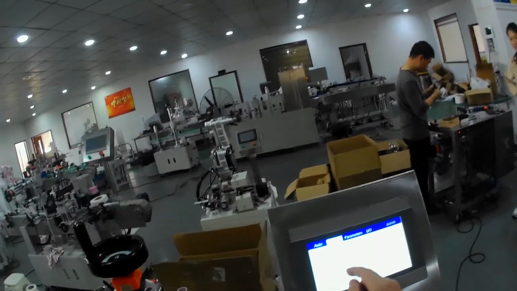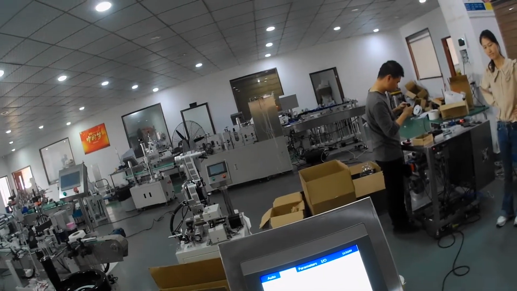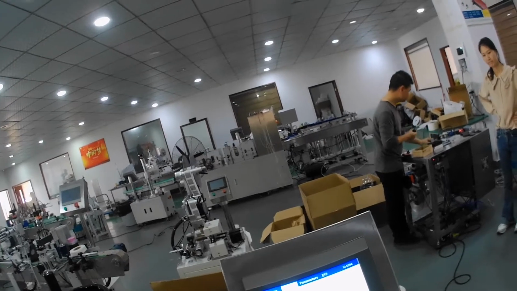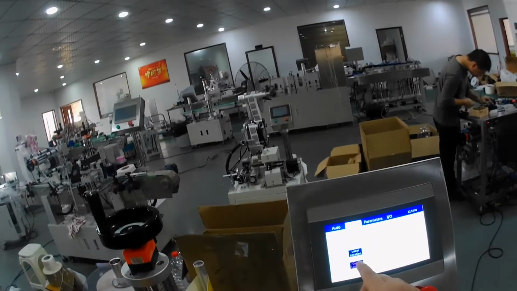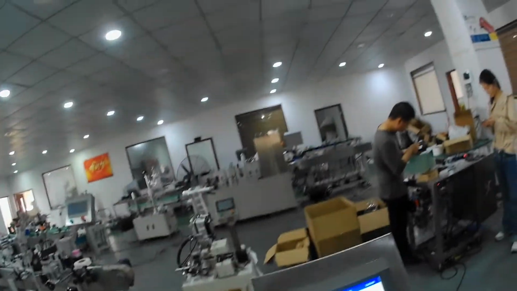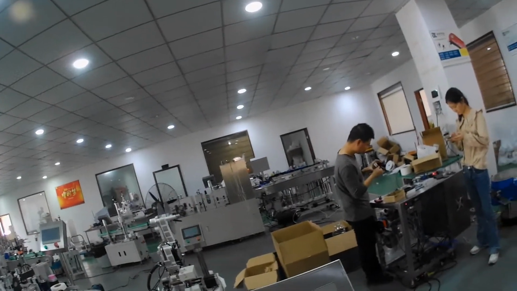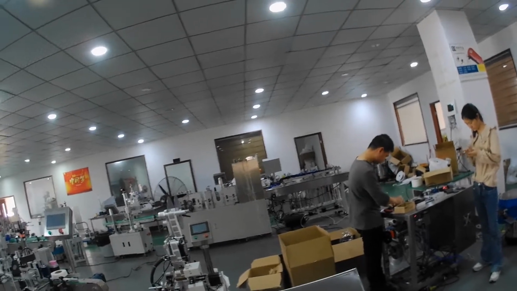And sometimes, if the label dispensing will be non-stop, we can push on the suspend positioning to cancel the positioning of the dispensing of labels.